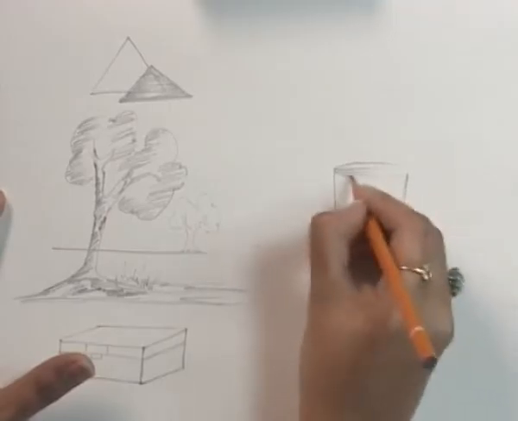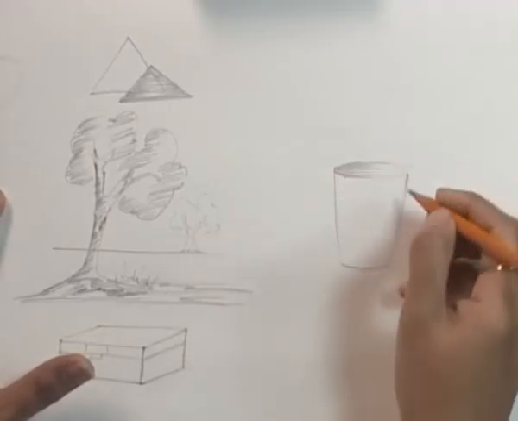From line shading, we can show highlights, volume, textures, and other details.